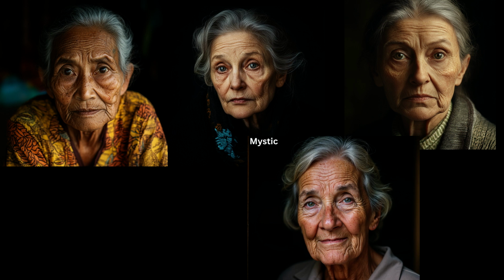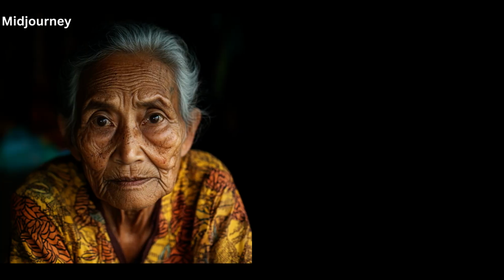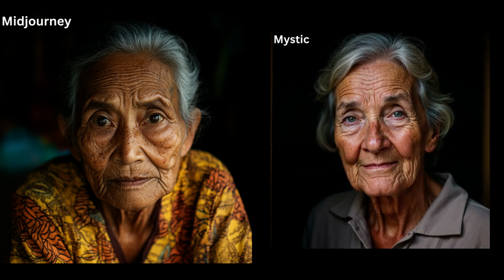Just like the prompt, all these images have an old lady, she has wrinkles. To me, these 2 images from Midjourney look less realistic compared to this one. This one you can see is a bit more detailed. You can see she's got the wrinkles, the freckles, which leaves us with this image and this image from Mystic.